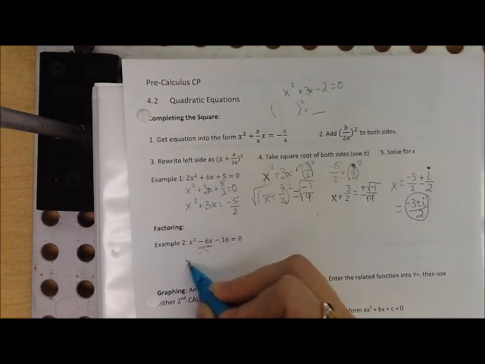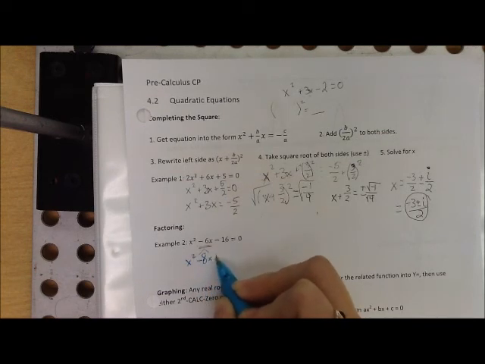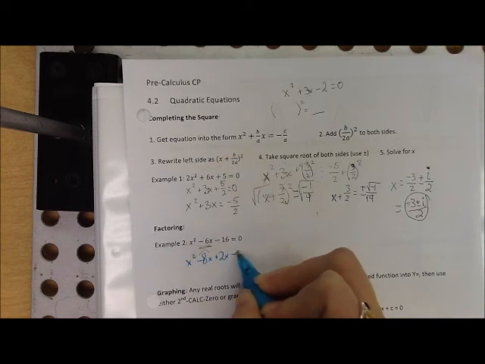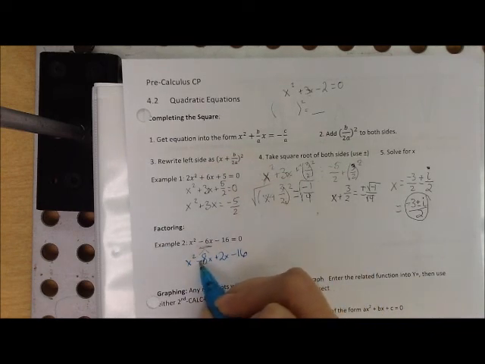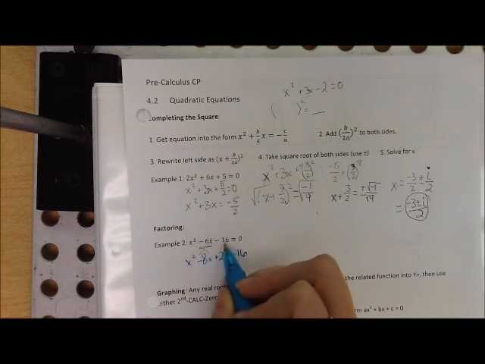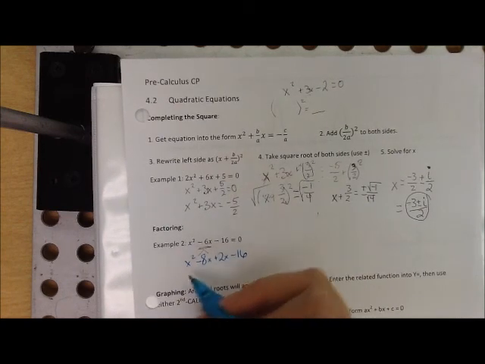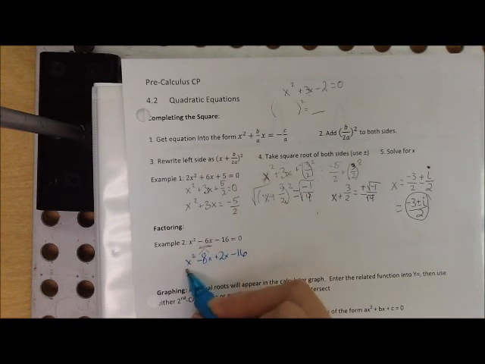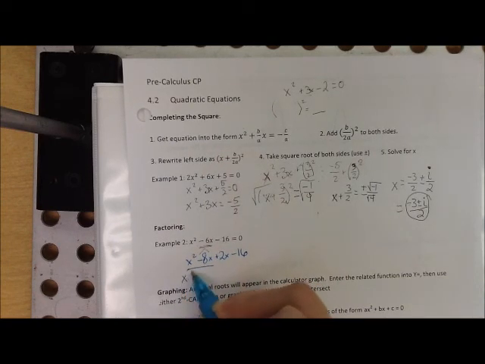We're going to split this into negative 8x plus 2x minus 16. So negative 8 plus 2, that adds up to negative 6. And if you multiply negative 8 and 2, you get negative 16. Now we factor by grouping. We say, what do these have in common? Well, they both have x, so we'll factor out an x.